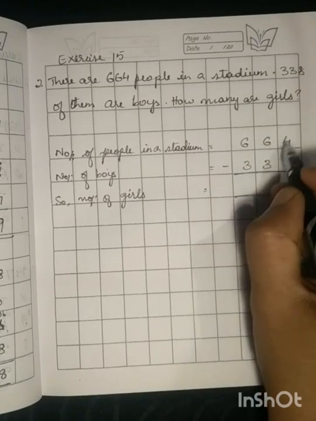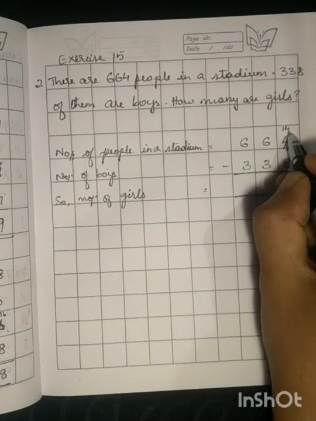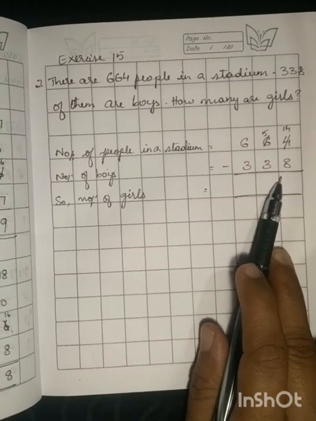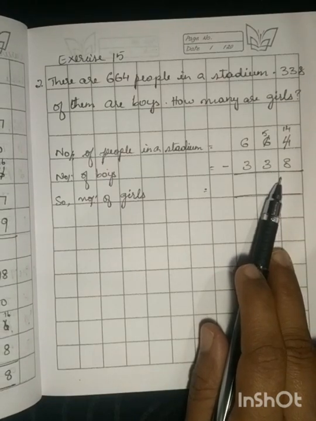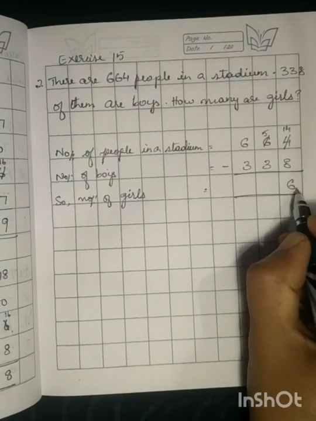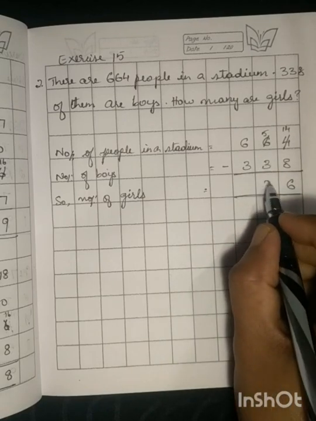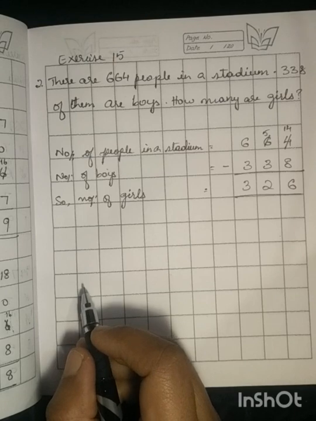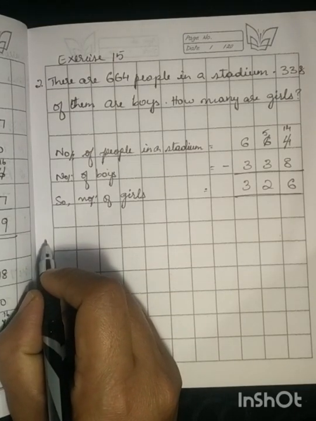4 minus 8 cannot, so we borrow 1. This becomes 14 and this 5. 14 minus 8. After 8: 9, 10, 11, 12, 13, 14. So 6, and 5 minus 3 is 2. 6 minus 3 is 3. So 326 are girls. Please copy down the third question, children.